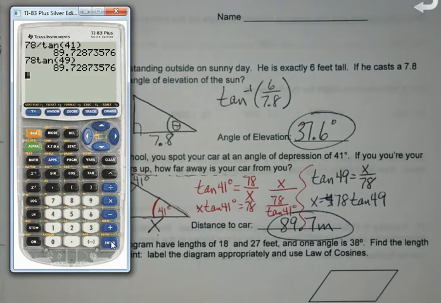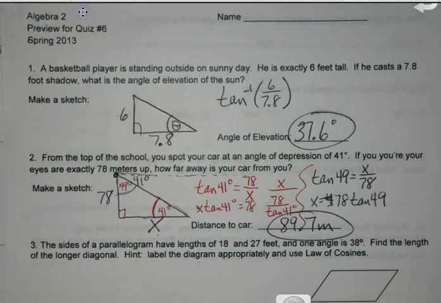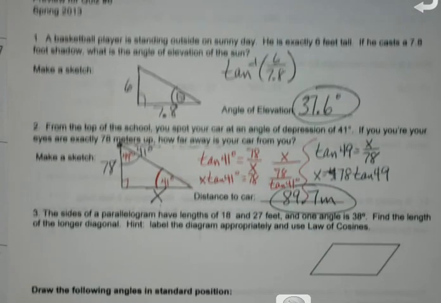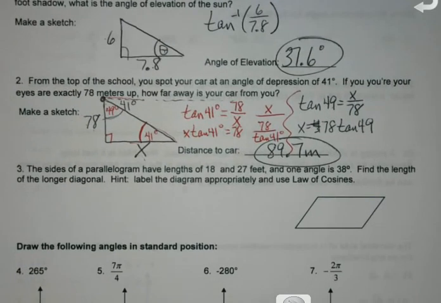So just be cautious when you're setting those up, because whether the word is angle of depression or angle of elevation, it can change up some things on you a bit. So scooch up a little here towards 3.